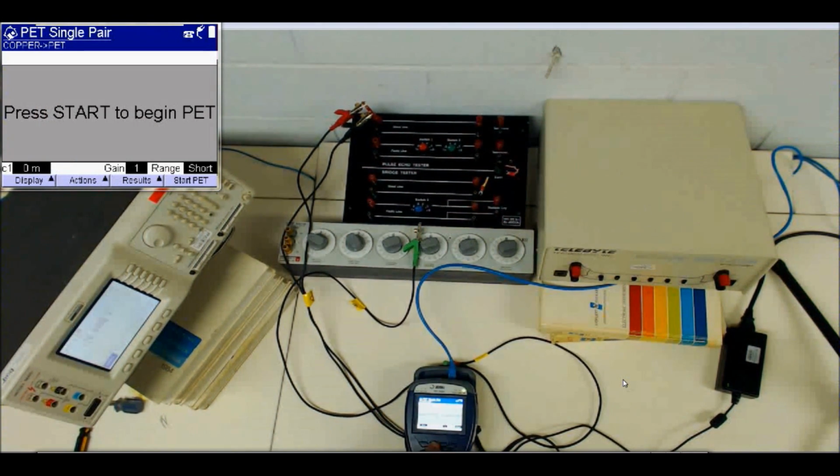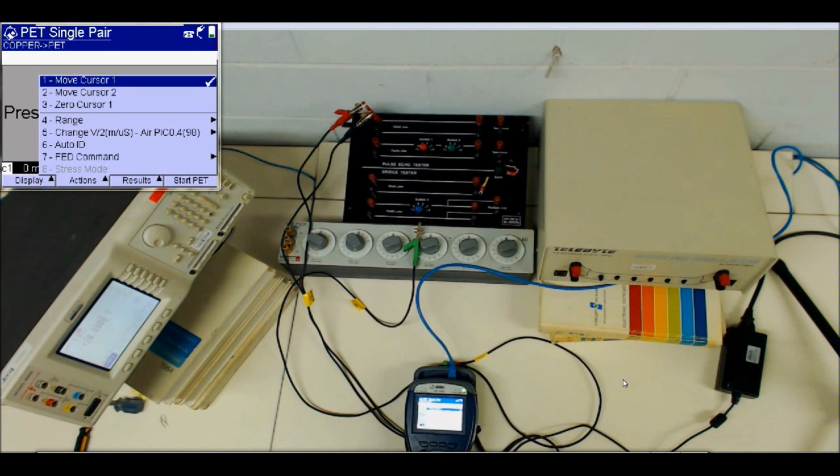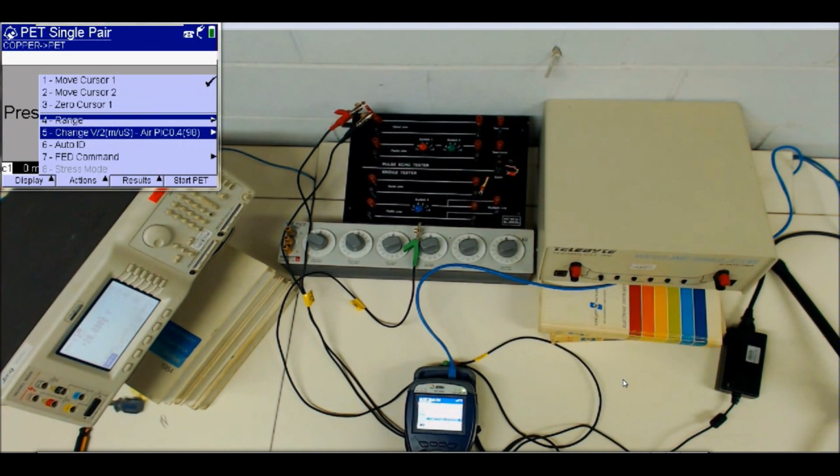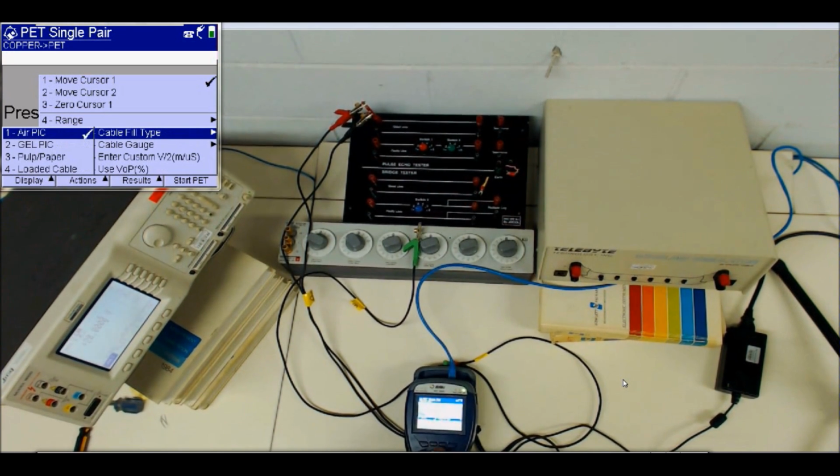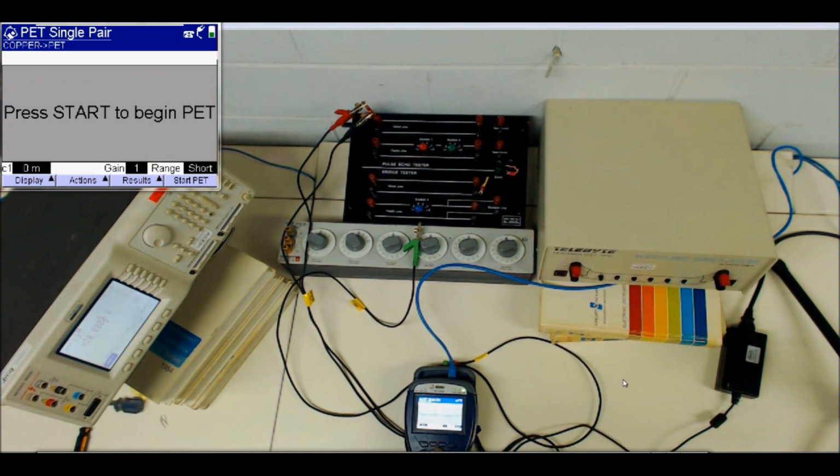Another thing is that if you go to options again, you can change the velocity of propagation for the line, the cable fill type. So is it filled with air? Is the line filled with air? Or is it gel pick? Or is it pulp paper? Or you can load the cable predefined by your constructor.